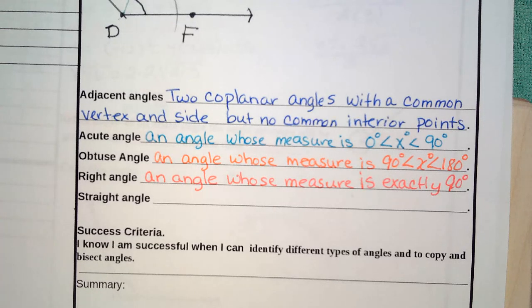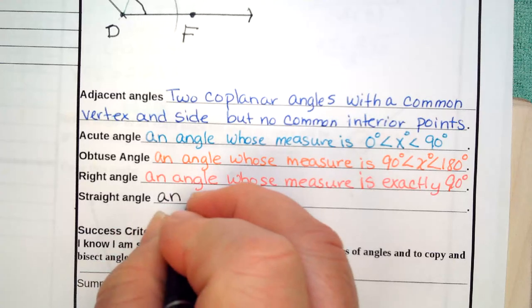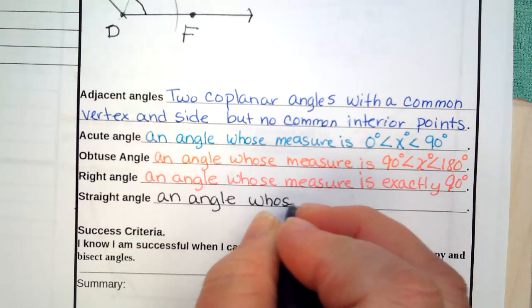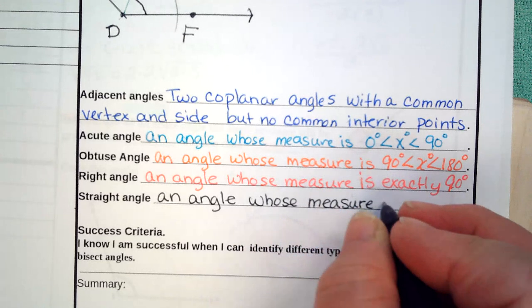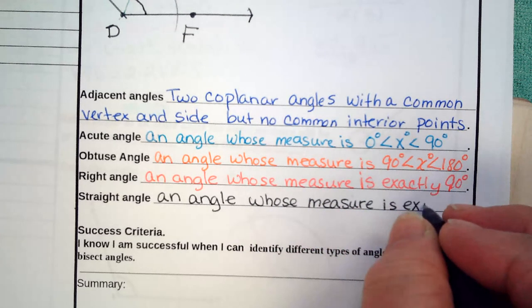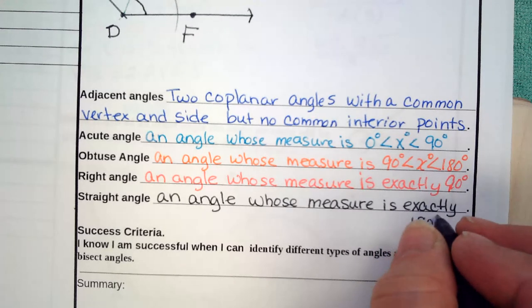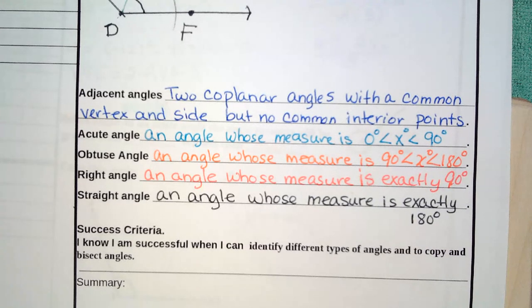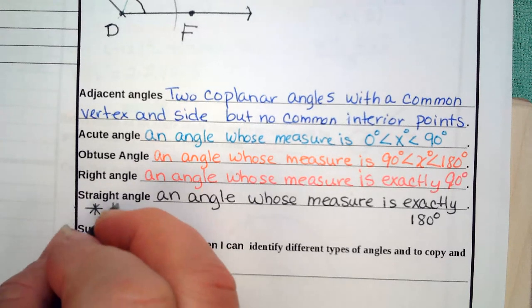Think of a line. An angle whose measure is exactly 180 degrees. So if you're looking at it, this is what we usually will call a line.